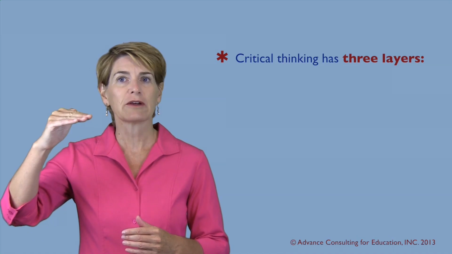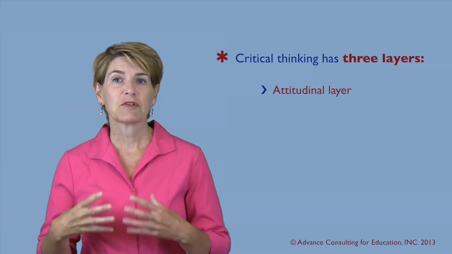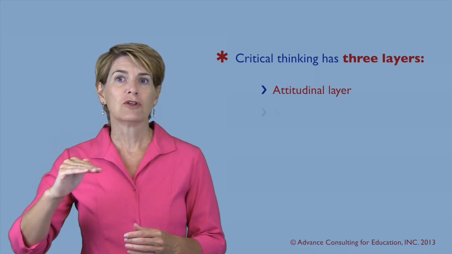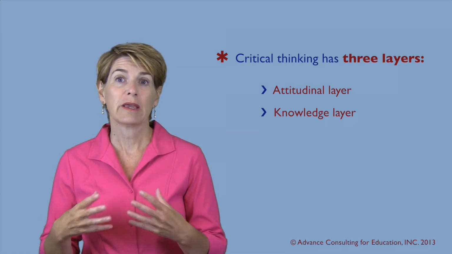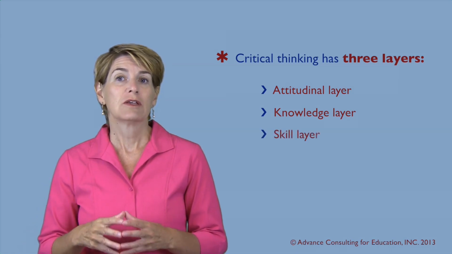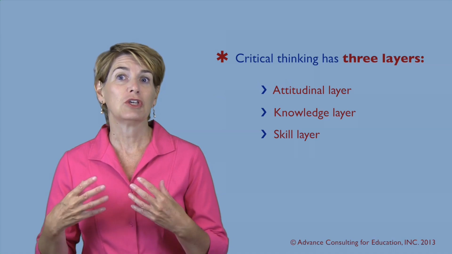From the fourth definition, we're going to focus on the fact that critical thinking has 3 layers to it. So it has an attitudinal layer, so you have to be open-minded and willing to think critically. Then it has a knowledge layer, so you have to understand the concepts of critical thinking in order to be able to do it. And then finally, it has a skill layer, so not only do you need to know about critical thinking, you actually have to be able to use it.